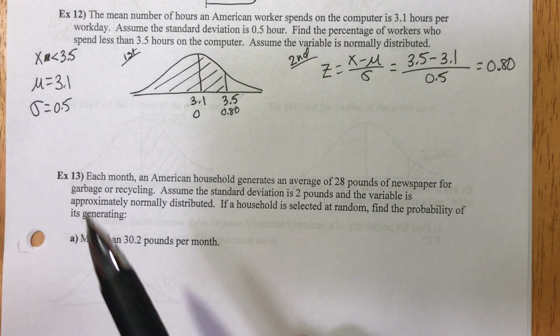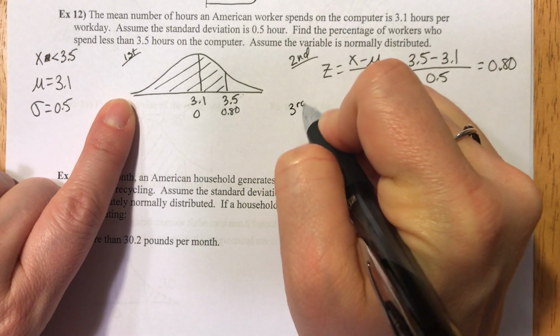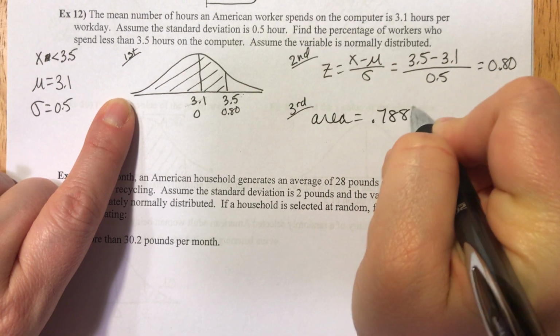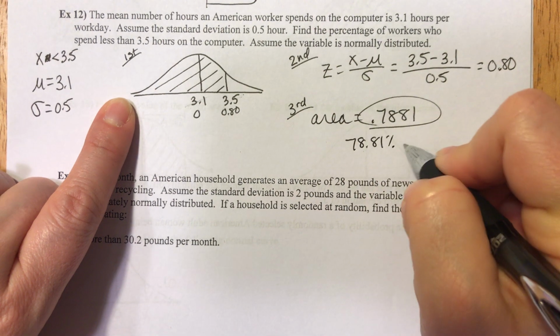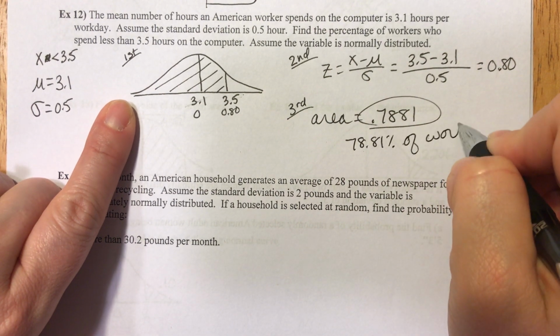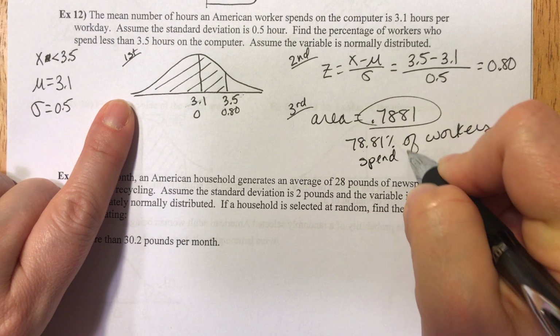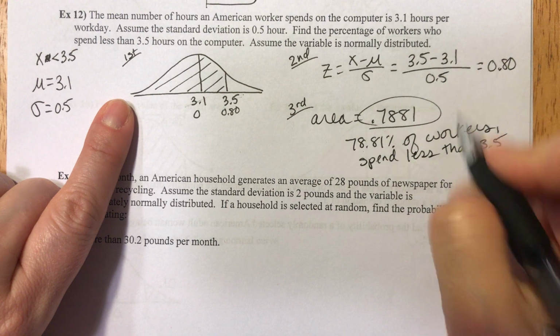And since that table matches the shading here, then our third step, our area equals 0.7881, or we could say 78.81% of workers spend less than 3.5 hours on the computer.